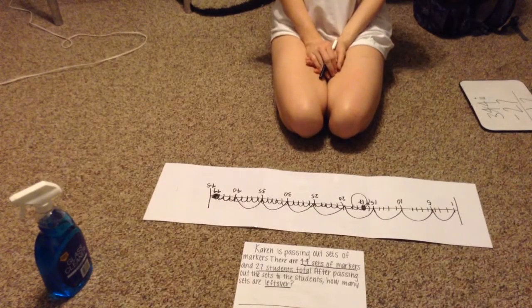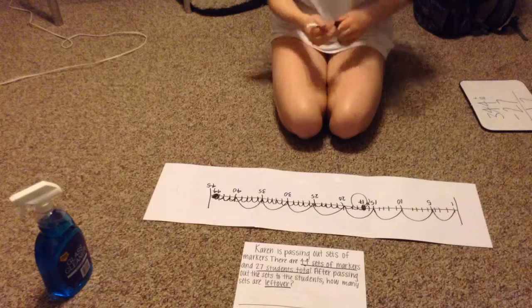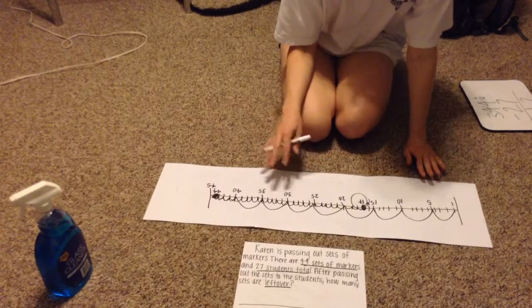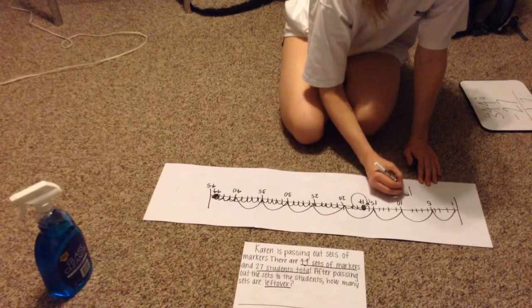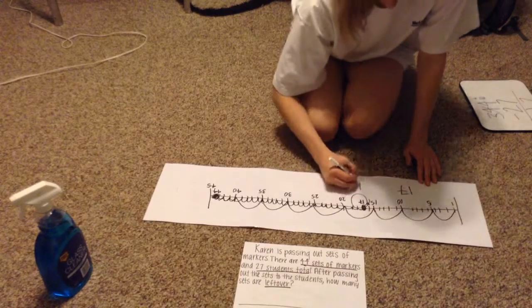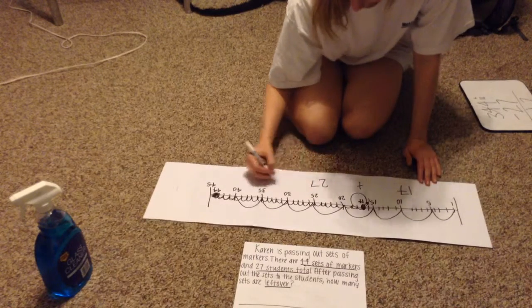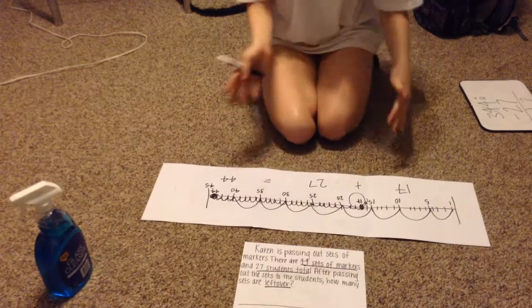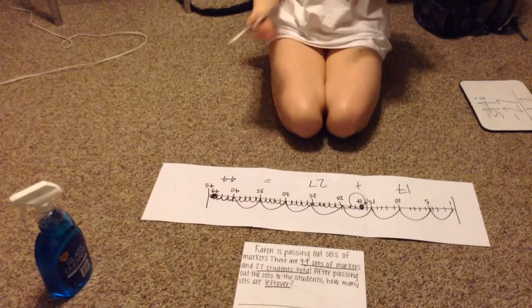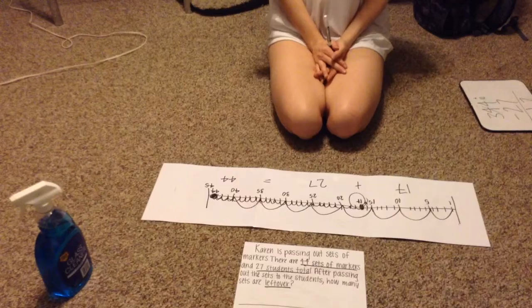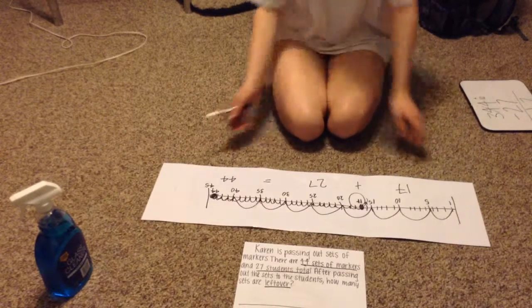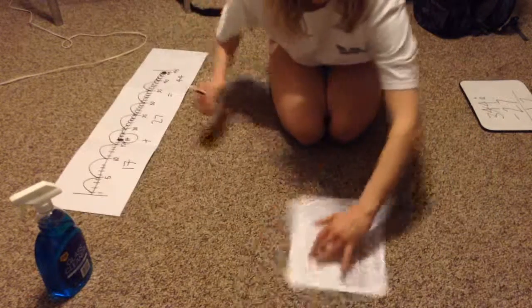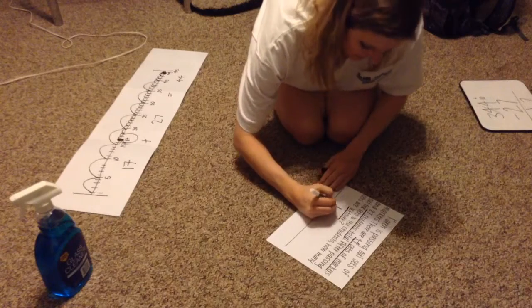And a lot of students don't realize, we just did a subtraction problem, but we have 17 over here, and we could add 27 to get 44. So a lot of students don't realize that addition and subtraction are actually inversely connected, and I just showed that right here. So our final answer would be 17.